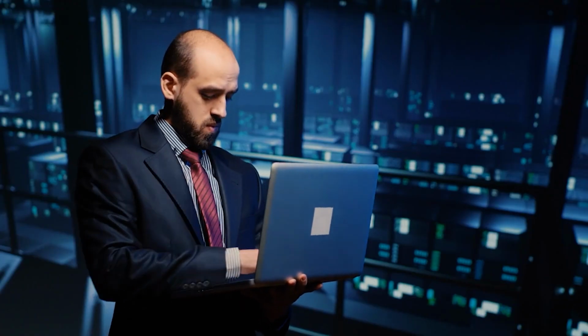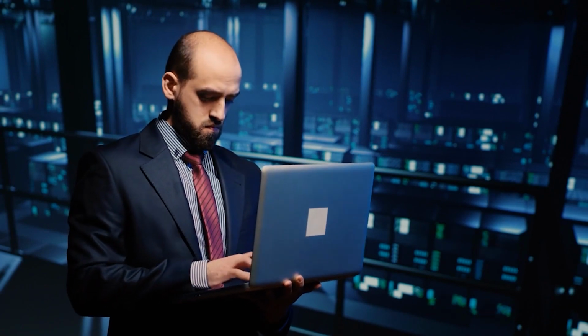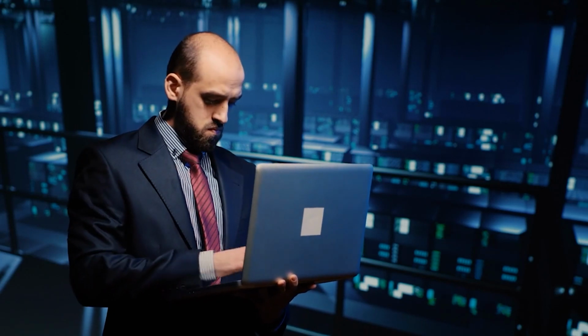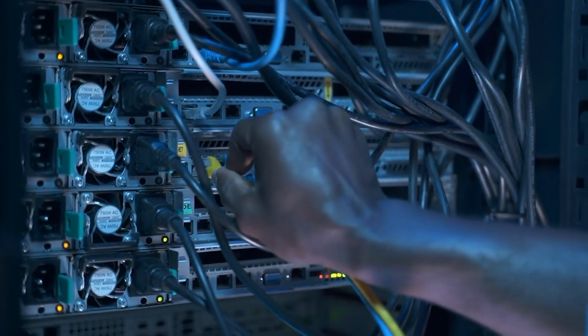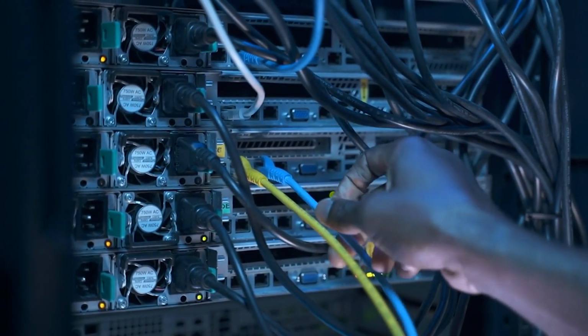We'll discuss the renowned 3-2-1 backup rule, which advocates creating 3 copies of your data, storing them in 2 different storage mediums, and keeping 1 copy offsite. This strategy provides redundancy and protects against hardware failures, theft, or unforeseen events.